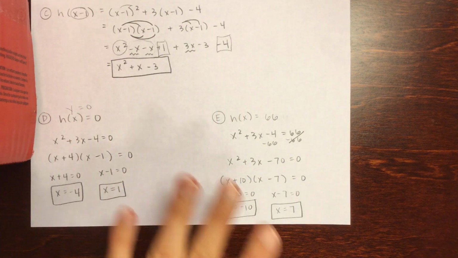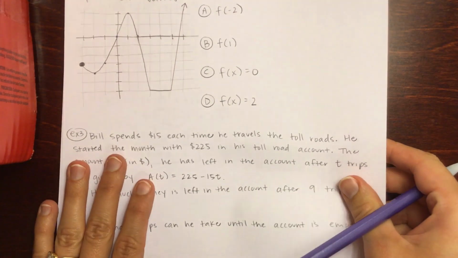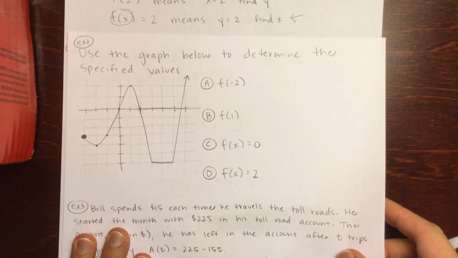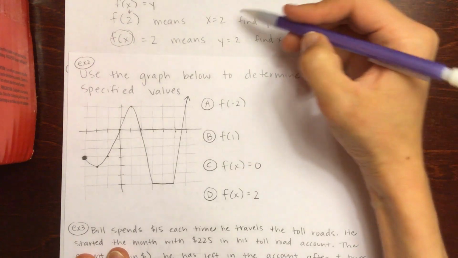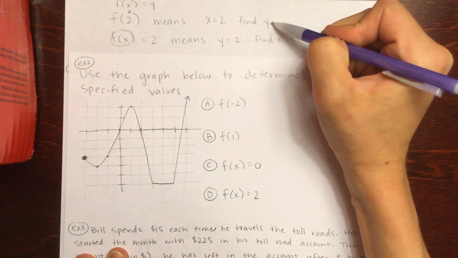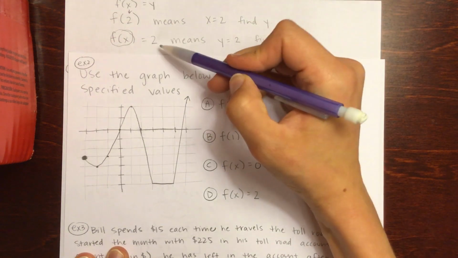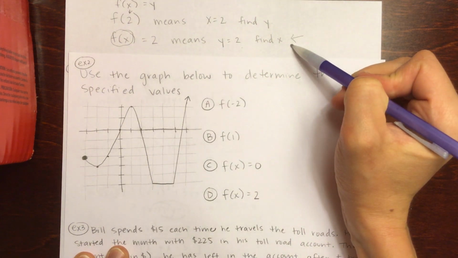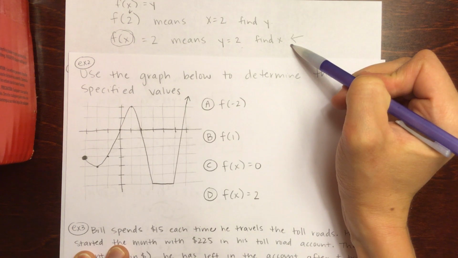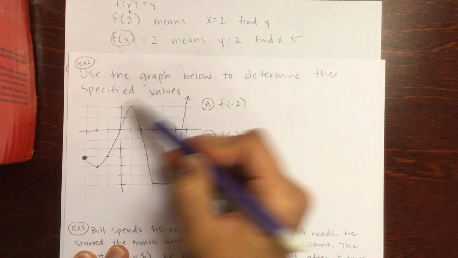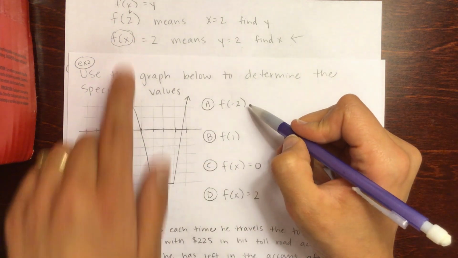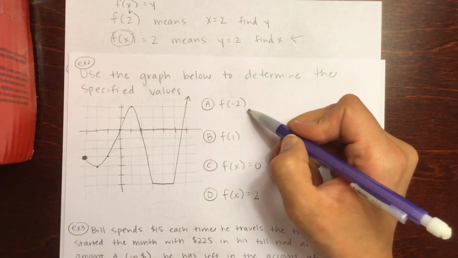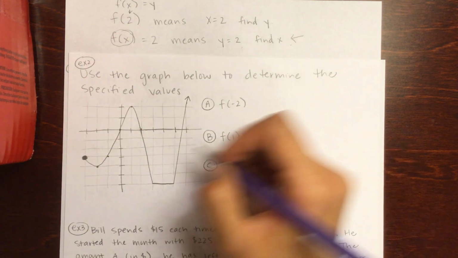Okay, well, what happens now if you have a graph instead of an equation? Let me remind you, f of 2 means I'm giving you the x value, you find the y value. F of x equals 2 means I'm giving you the y value, you find the x value. So all you're doing here is finding the coordinate points when you have a graph. So f of negative 2, I'm giving you the x value. So x is negative 2.